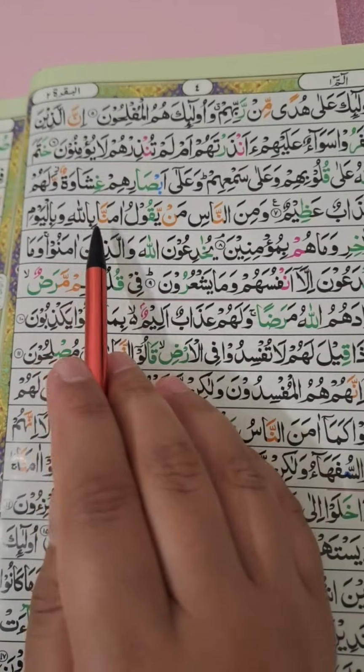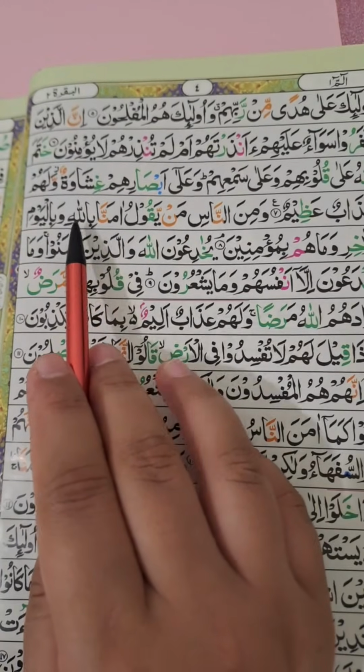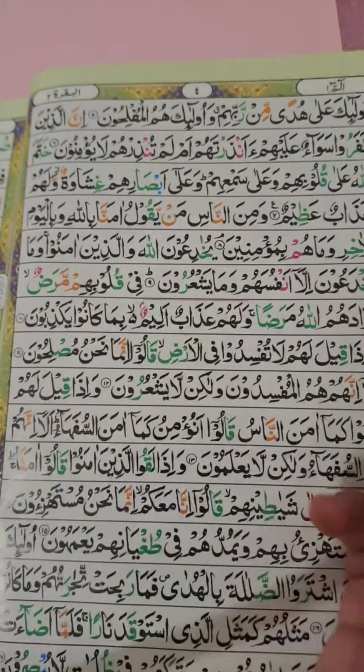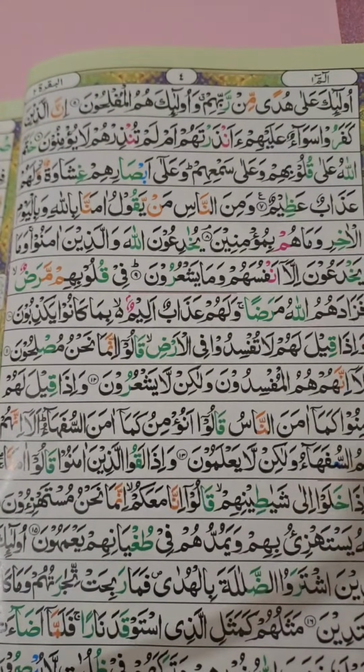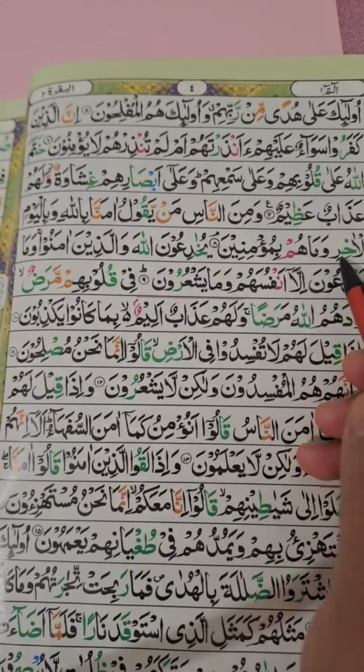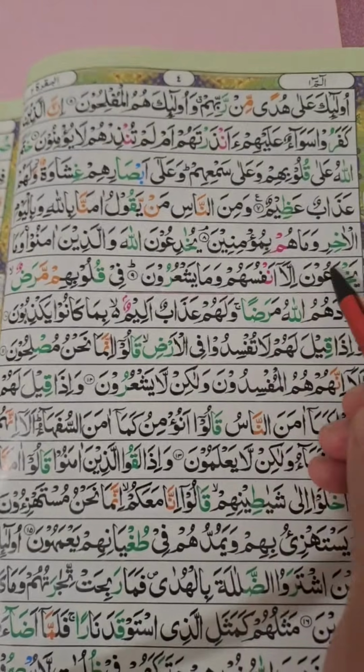Lam is light because before lam you have kasra. Billahi wa bil yawmil akhiri. Yaw, in the word yaw, waw is lean, soft. Akhiri, kha is heavy from the musta'aliya letters.